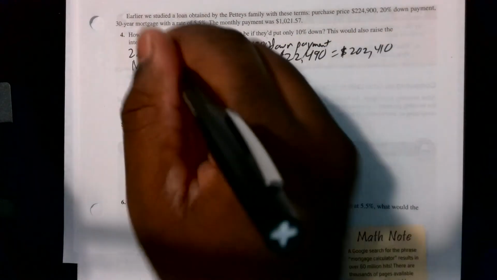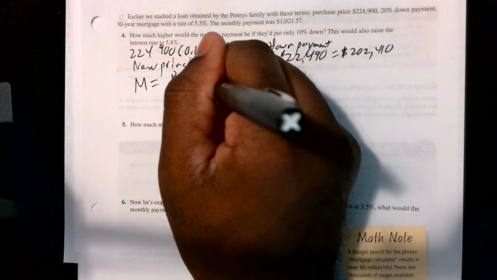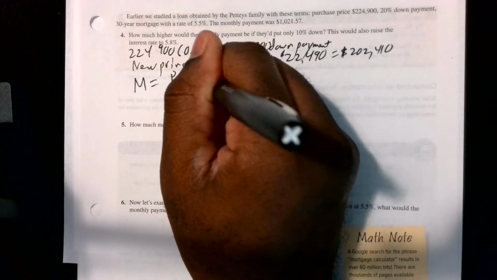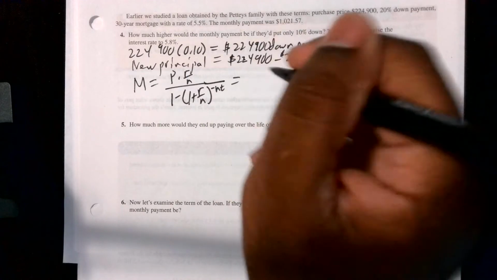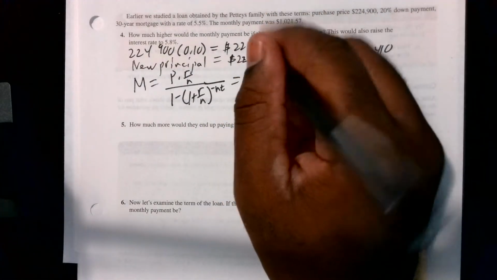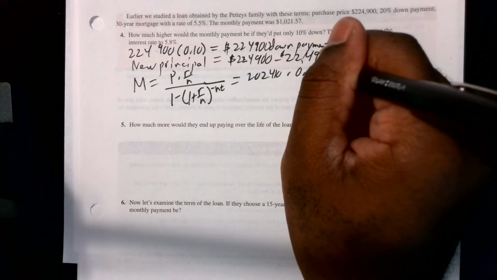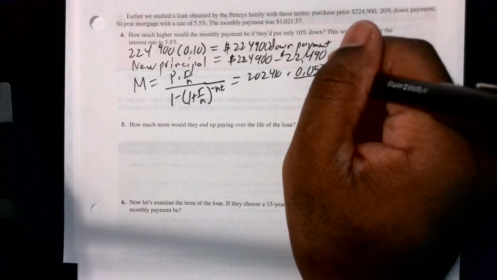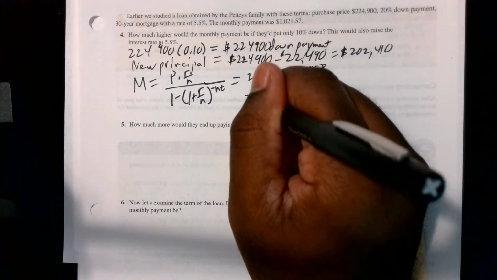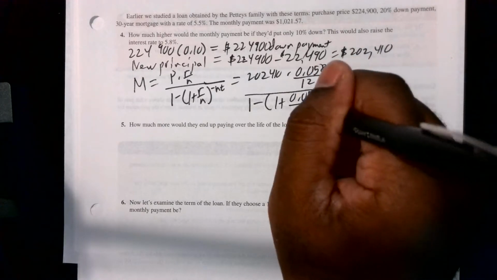Okay, now we will put this in a formula. M is equal to, now I'm going to rewrite the formula here because we do not have it on this page to show. So now we substitute. It'll be 202,410 times 0.058, because now it's 5.8% interest over 12 payments in that year, over 1 minus (1 plus 0.058 divided by 12).